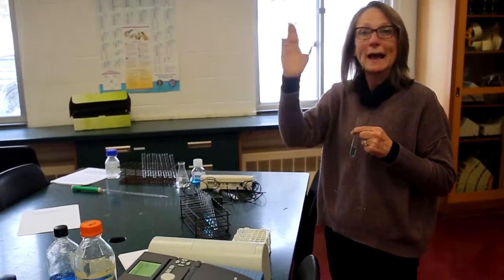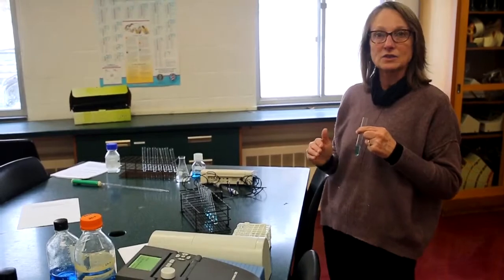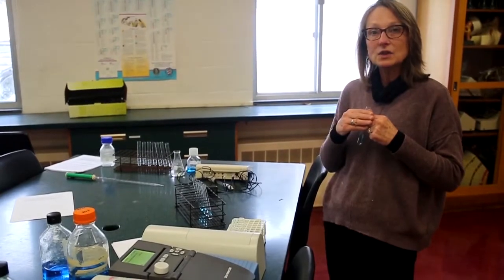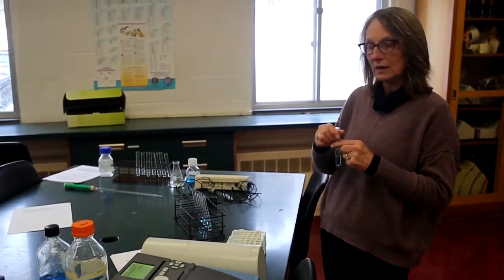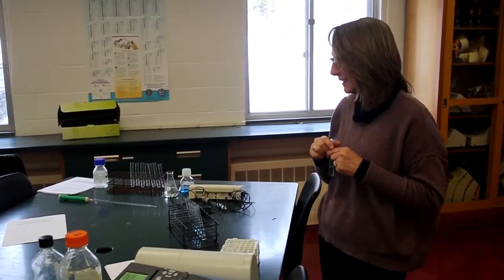the instrument will peg, it'll max out. And it might give me a number of 2 and not go any higher. So the instrument only has a range of values that it can measure, and I may have gone beyond that. That also happens at the lower concentrations. If I have so little in there that even the instrument can't pick it up, then I'm not going to be able to tell either. So I have to ensure that the absorbance of my unknown falls within the range of my standard curve. So keep that in mind.